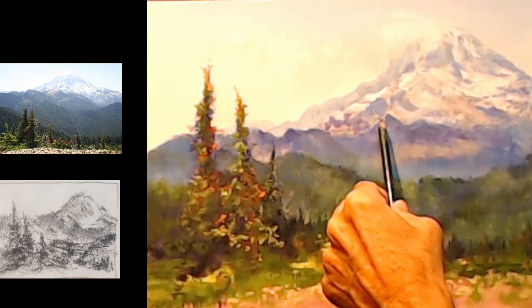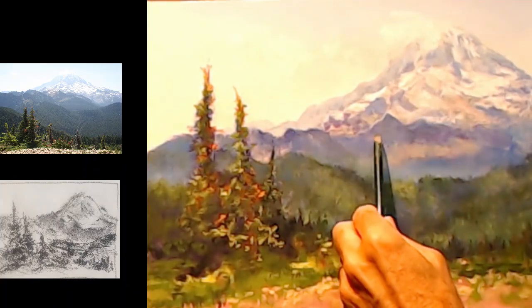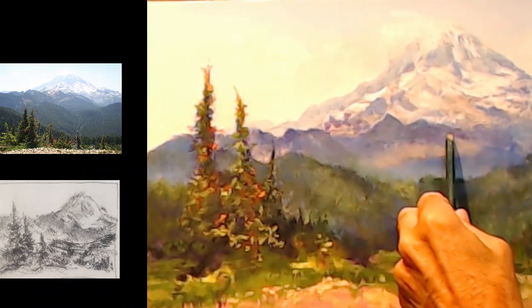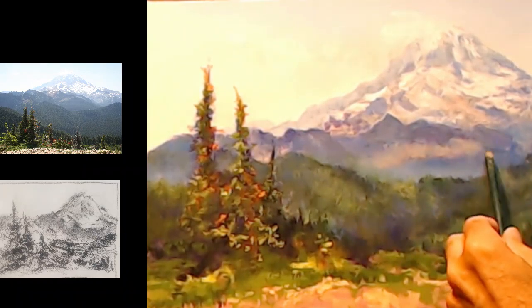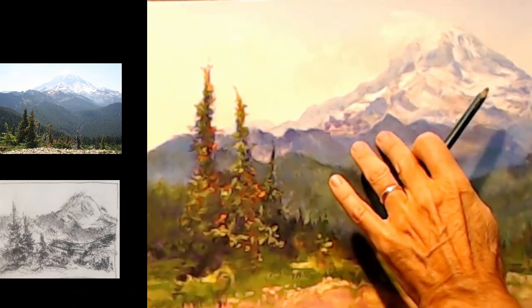I did speed up this part of the video a bit further. It's literally just going back and forth, adding ridges to parts of these mountains, hazing out some areas a little bit further, just going back and forth to refine the painting.